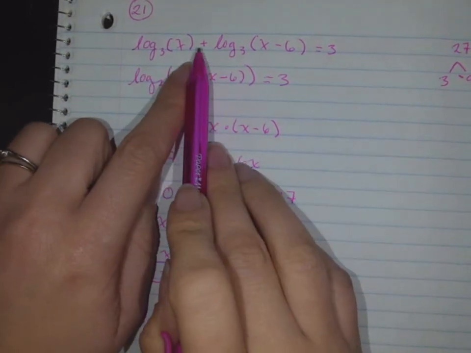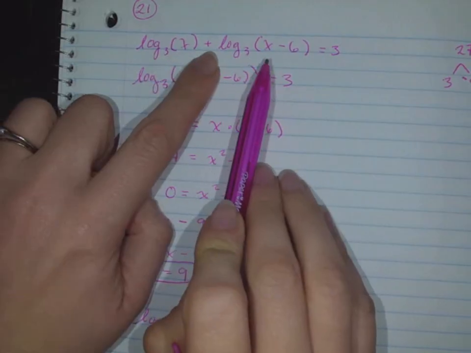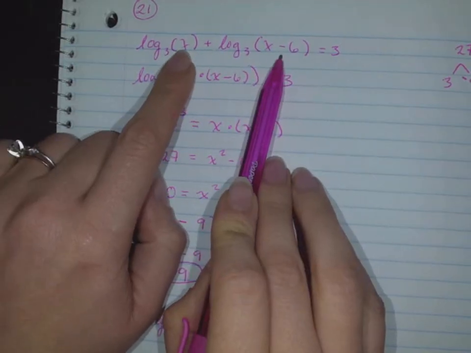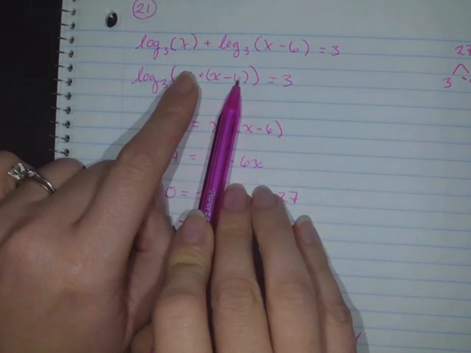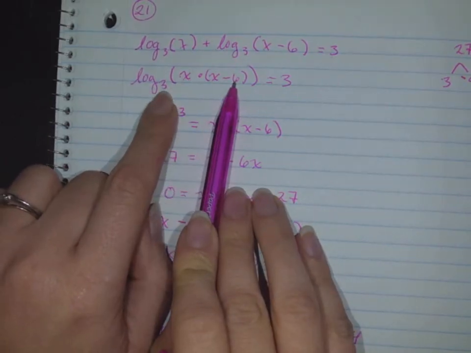So one last time. When it's two logs that have the same base and they're added together, we can take what's in the parentheses and multiply them together. Then we have that same log with the same base.